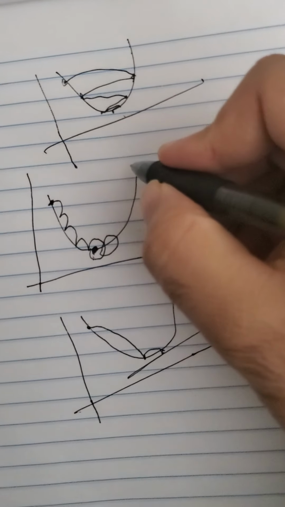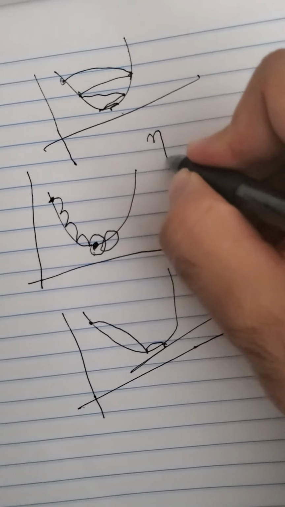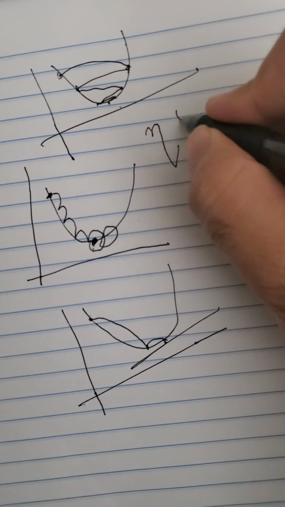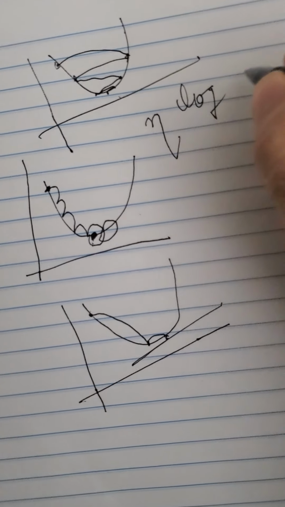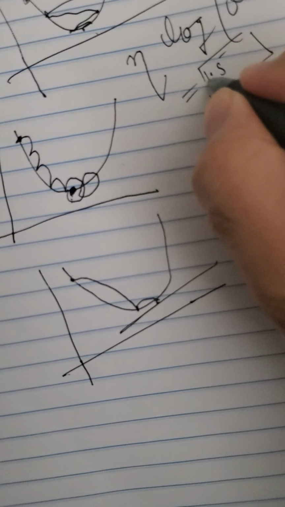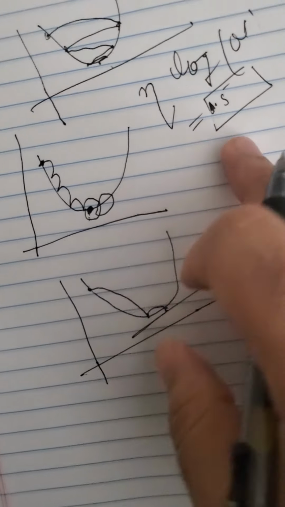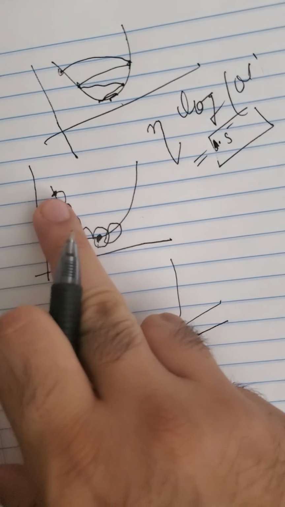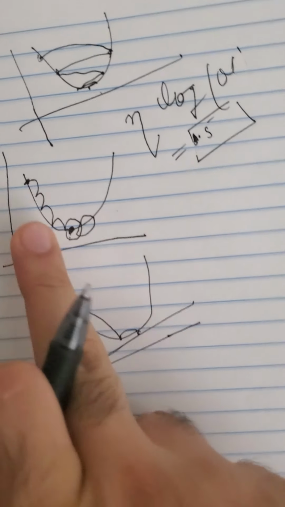Okay, so that should be it, guys. That's why the learning rate, log of odds, is generally taken as 0.5, just so that the steps are small. Okay.